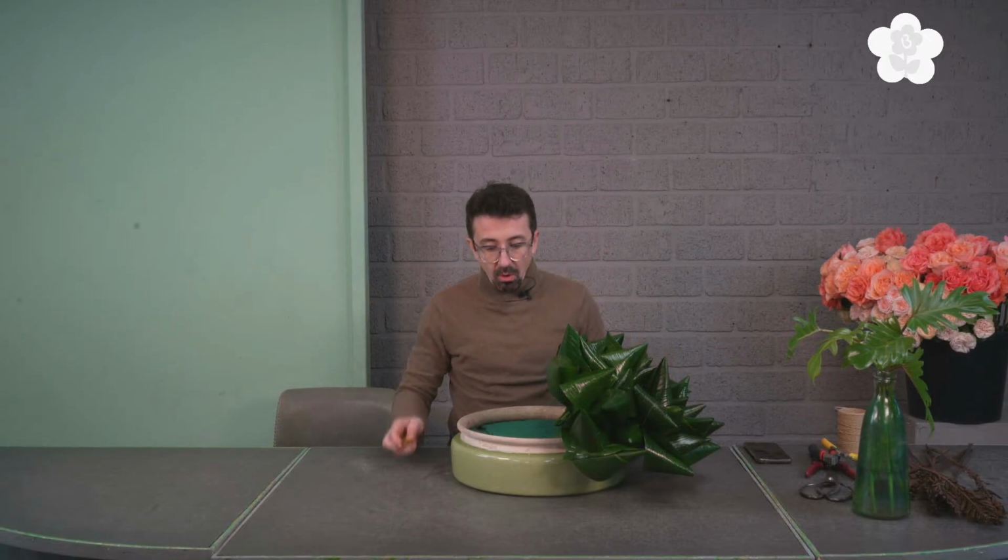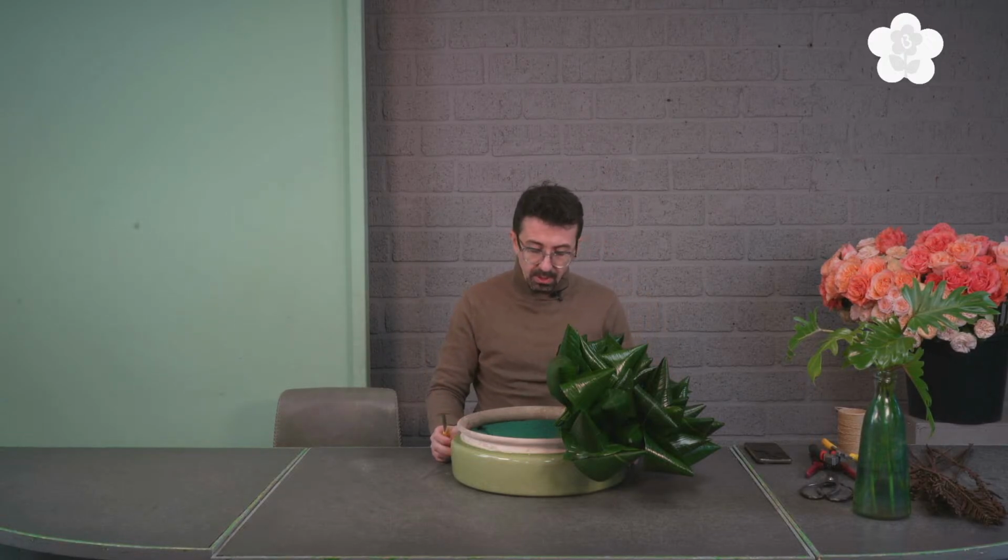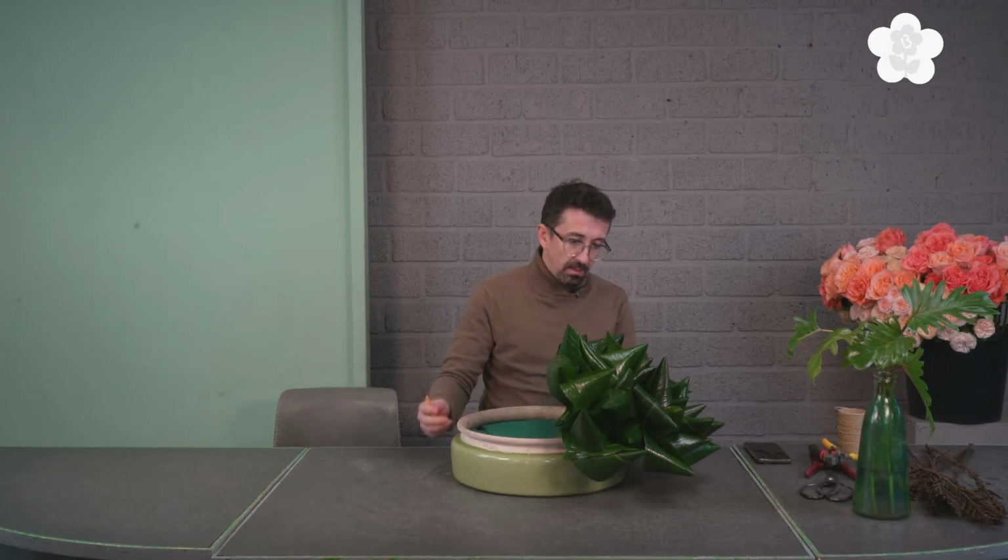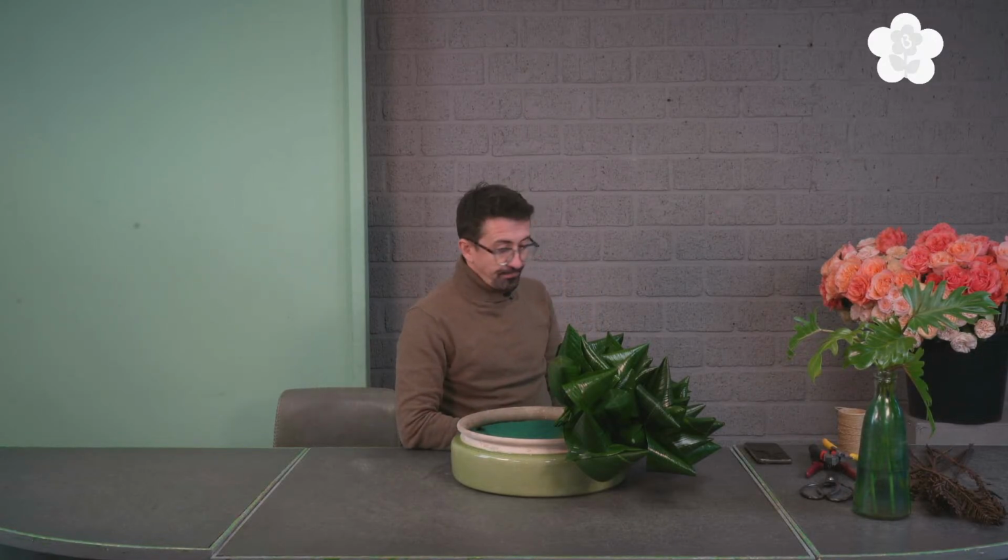Very simple, and I repeated the shape to create this volume, and also to create a very asymmetrical work. Because very often I repeat the asymmetrical work. It's better because we represent nature in the floristry job, and nature is always asymmetrical, not symmetrical.